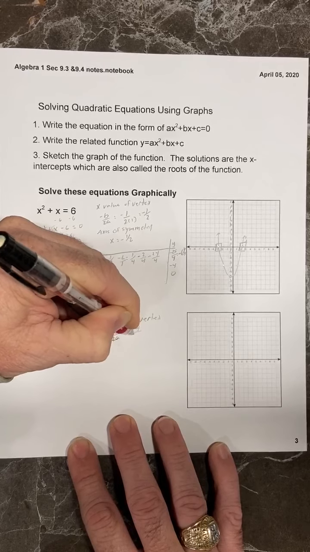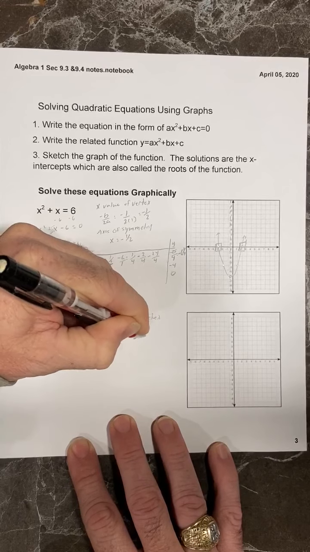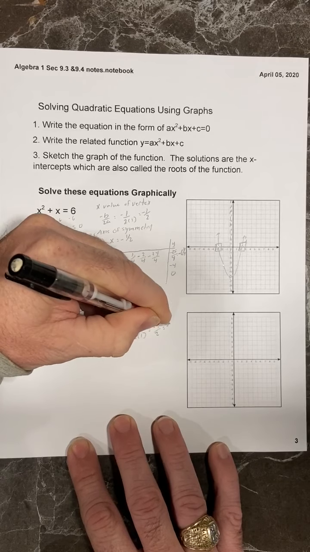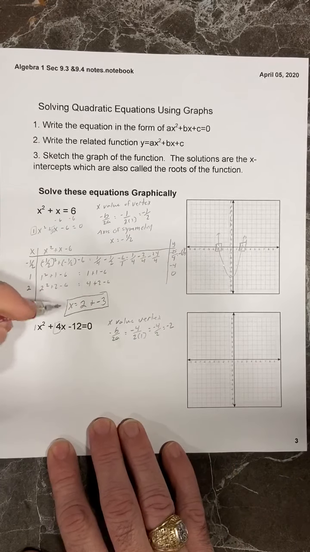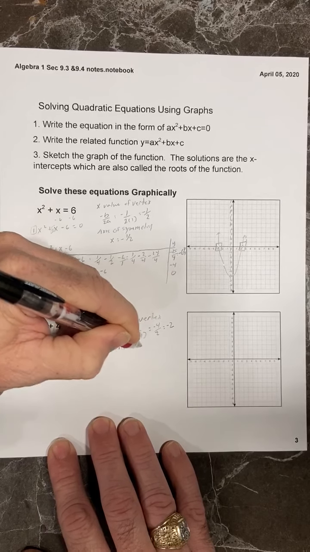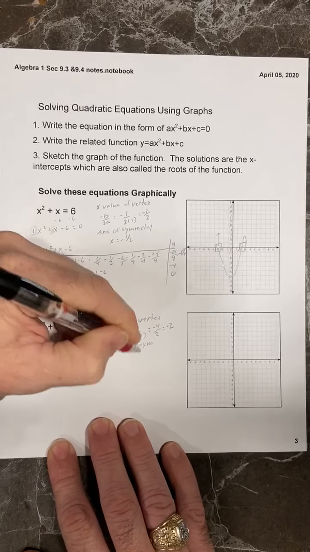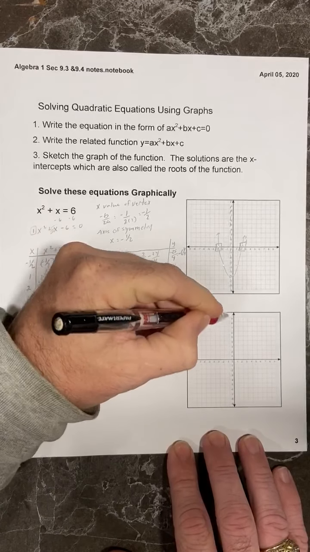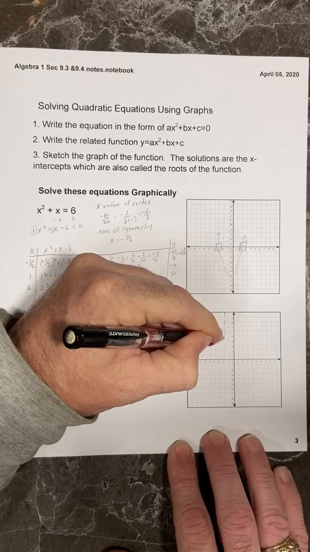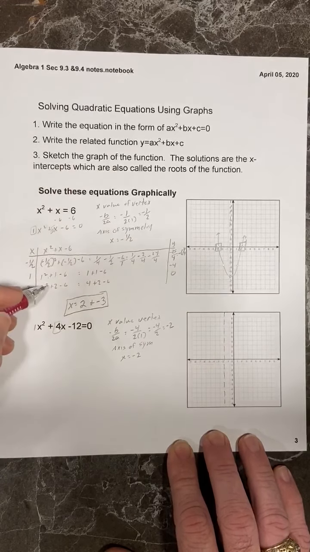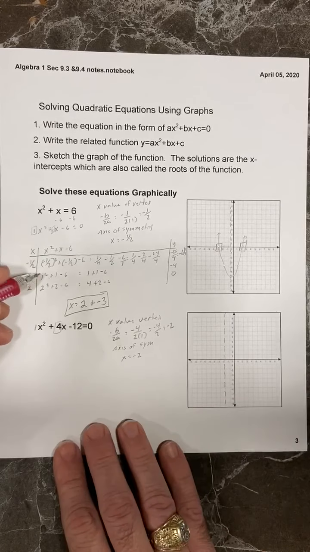So -4 over 2 times a, which is 1. -4 over 2, which is -2. Which also means that our axis of symmetry is going to be x equals -2. So on this line, x equals -2, our vertex is somewhere on that line.